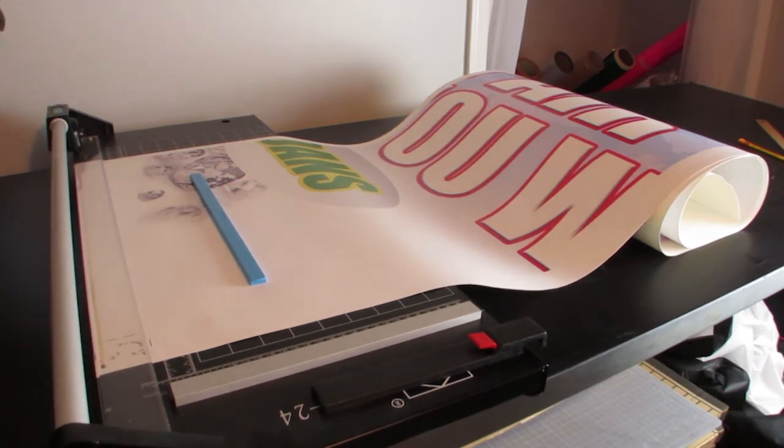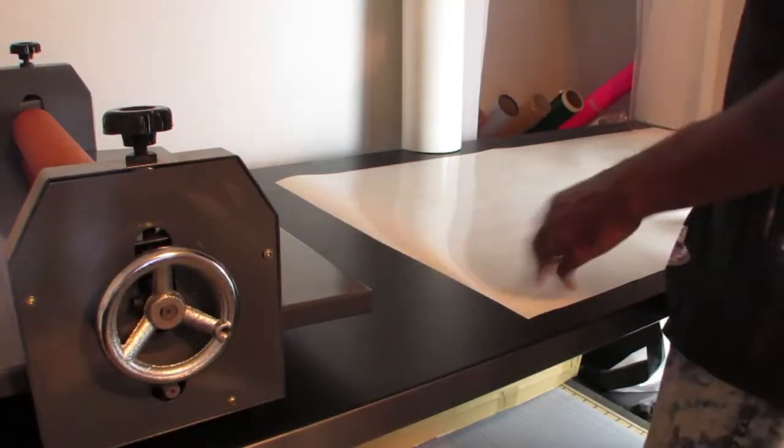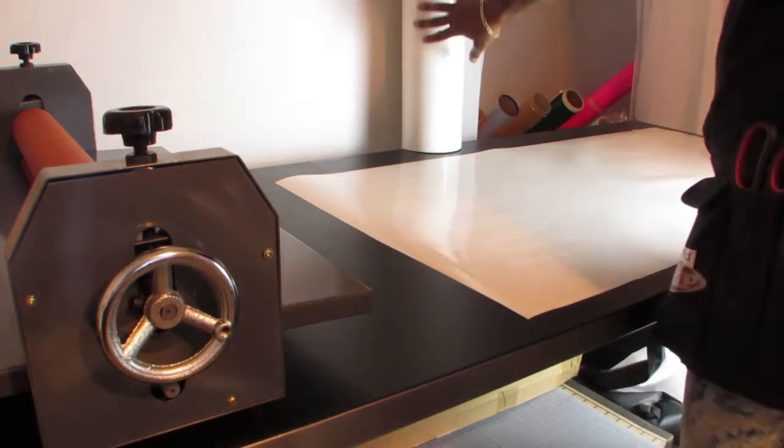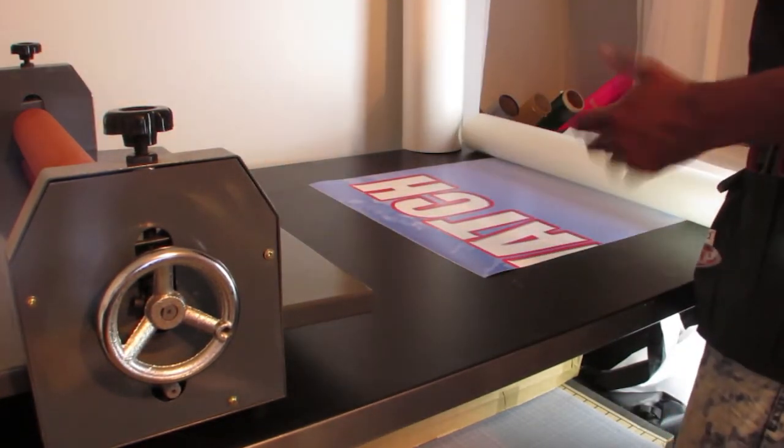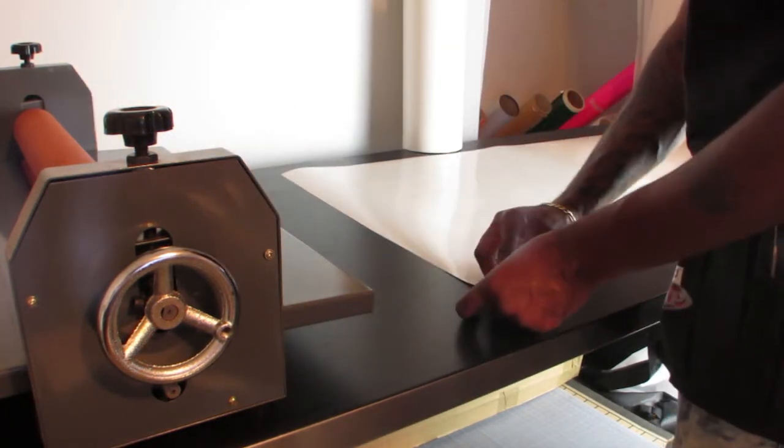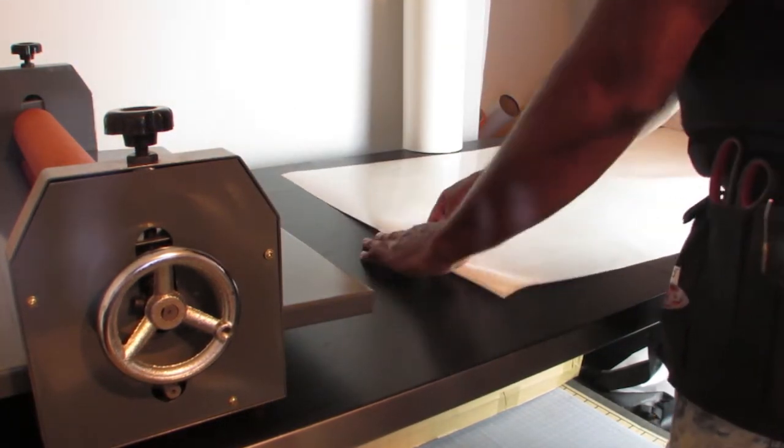Next, we're going to use what I would call a laminate machine and some laminate. We're going to cut off a piece of the laminate and lay it over the actual graphic we want to laminate.